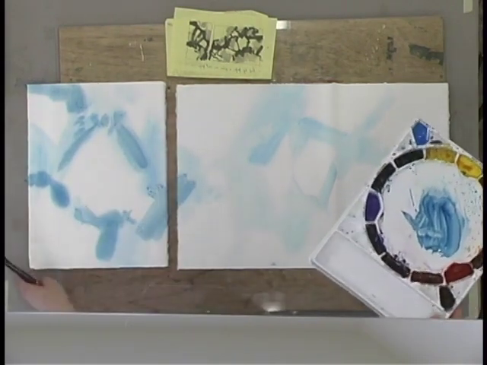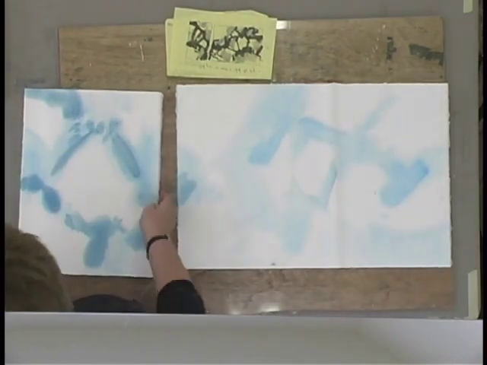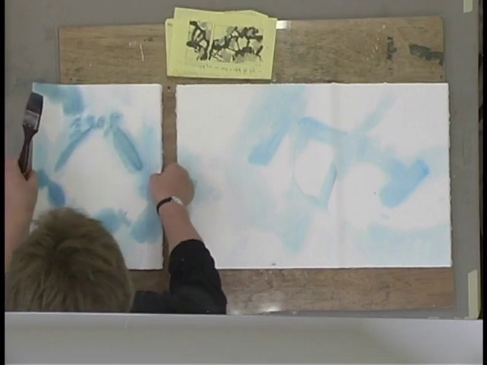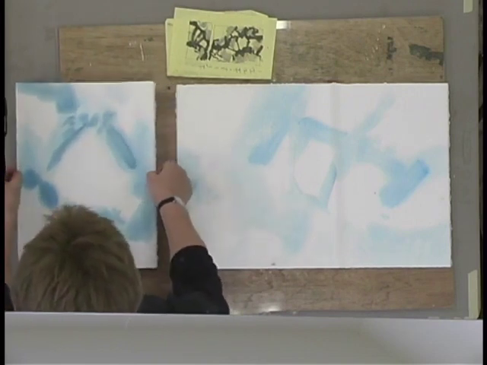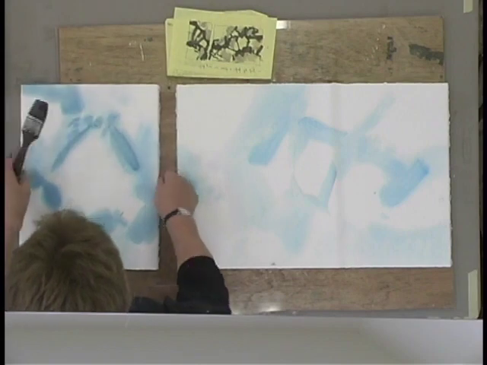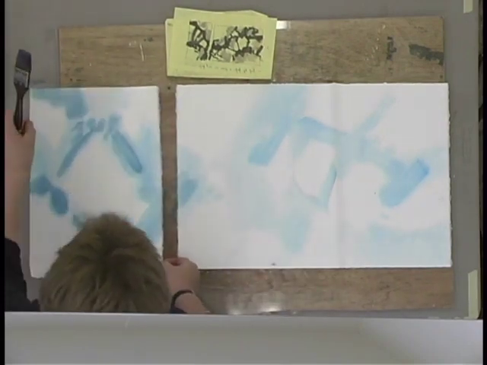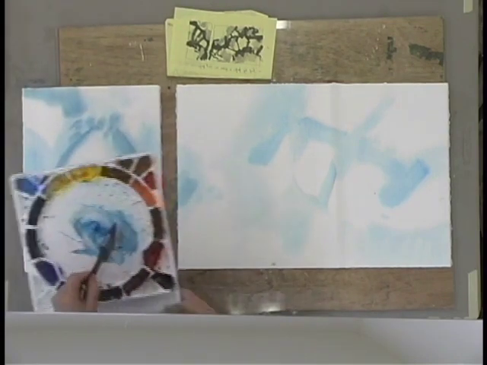Now it's important to space your paper. I didn't talk about this, but it is important. So I'm going to leave a space here. You don't want to paint with your papers touching each other. What you want to do is allow what would be the mat and the frame in between. So I've got these about 1 inch apart here.